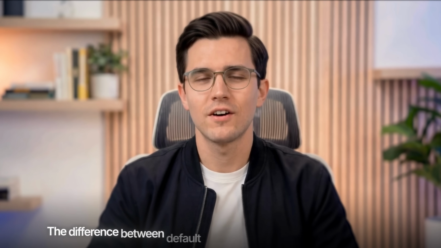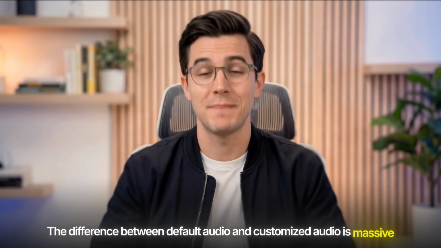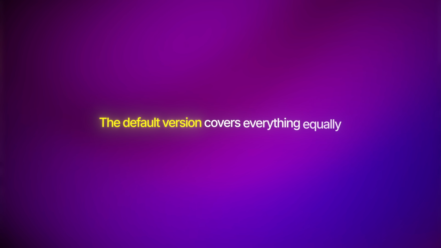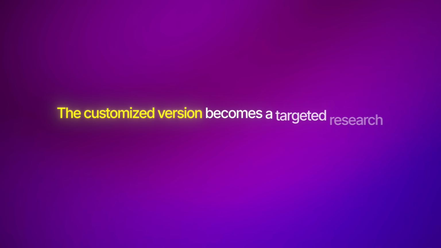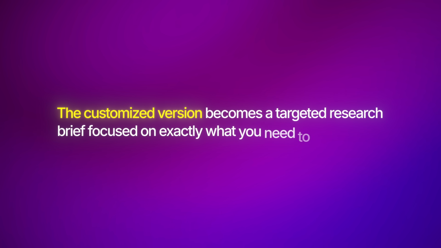The difference between default audio and customized audio is massive. The default version covers everything equally. The customized version becomes a targeted research brief focused on exactly what you need to understand.